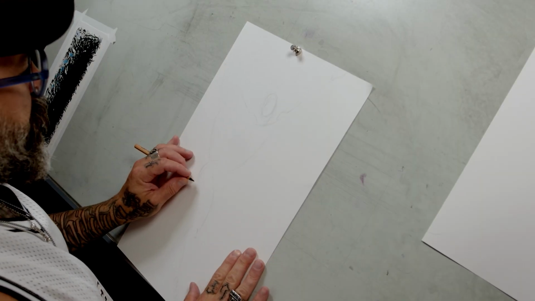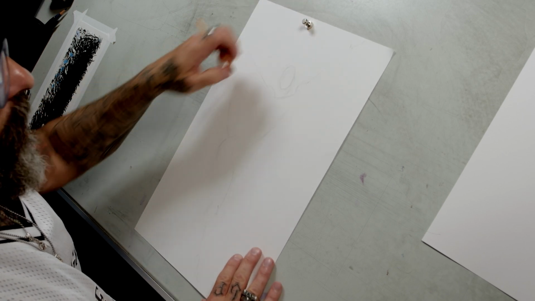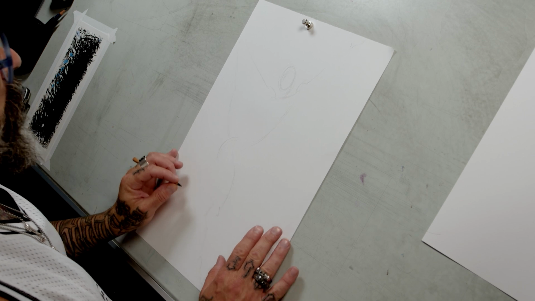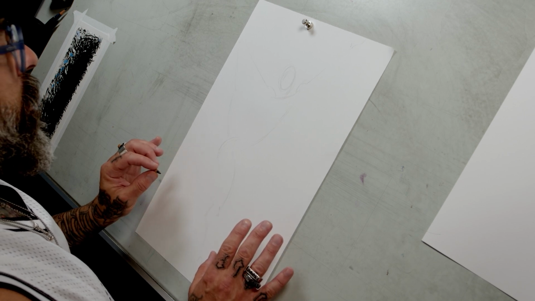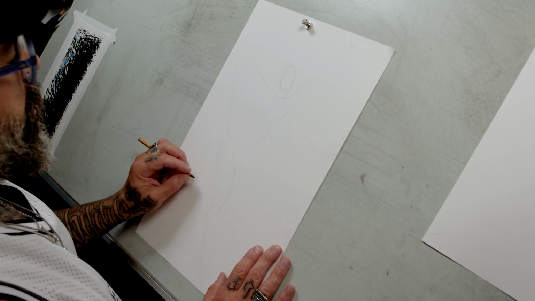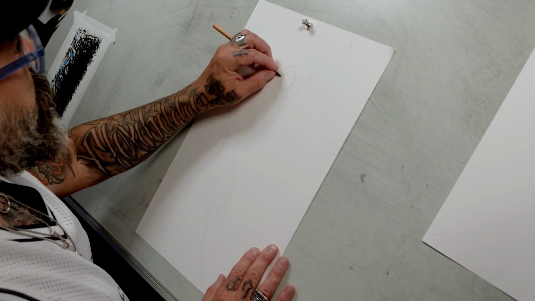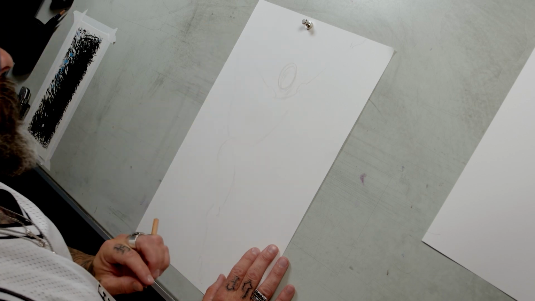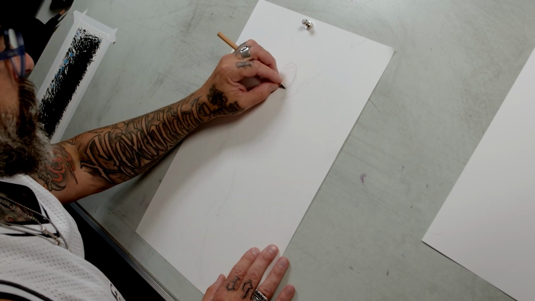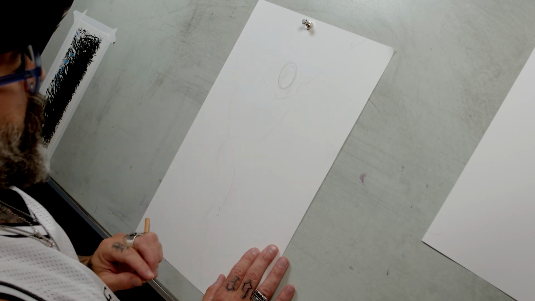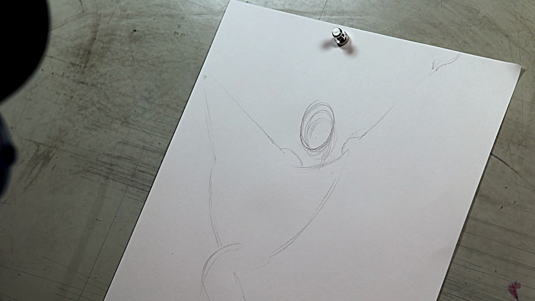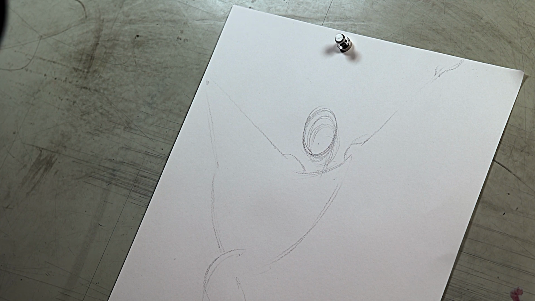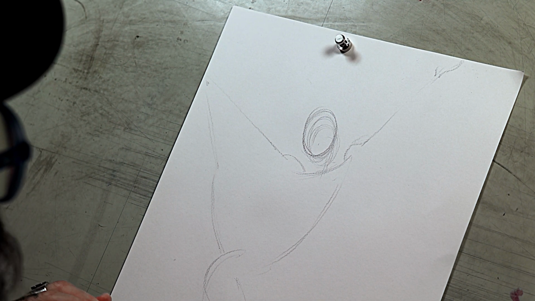So in the gesture drawing of this figure, I have already loosely laid in the shape of the head, but now it's time for me to look a little closer at the photo we're using to make sure I'm getting the direction and shape of the head correct. There we go. And then what you want to do next really helps describe the masses of the head and the general attitude of the figure you're drawing.